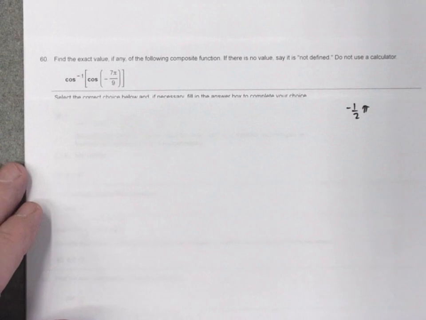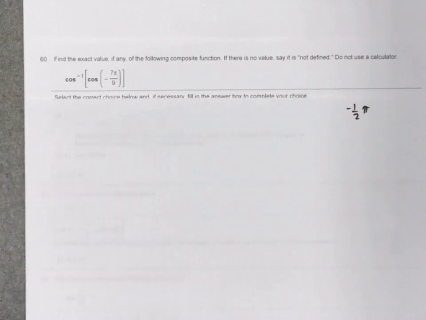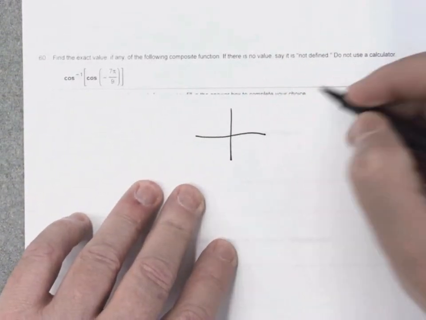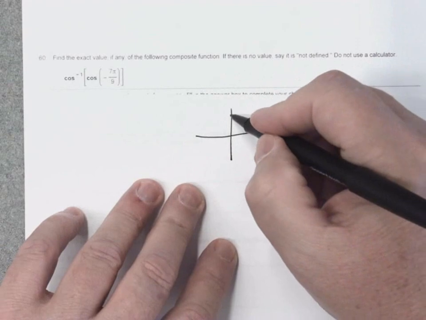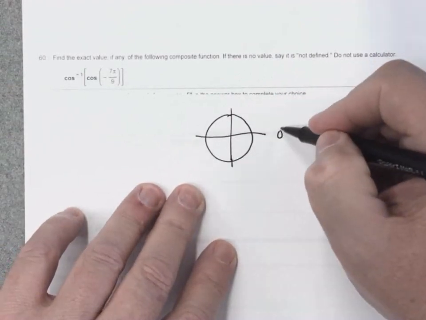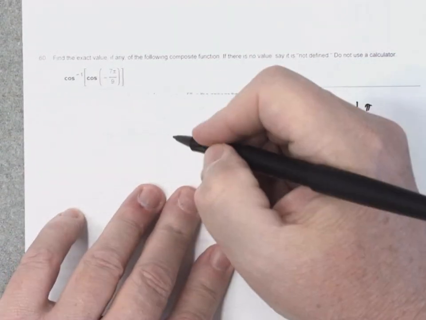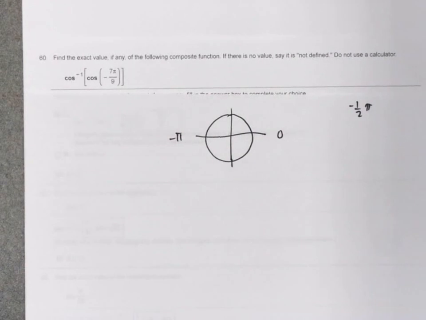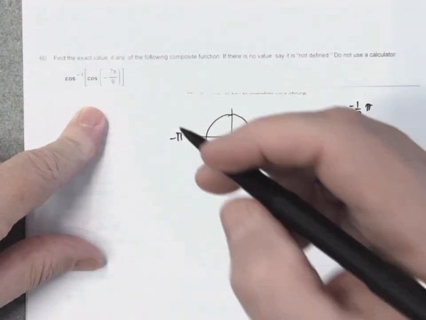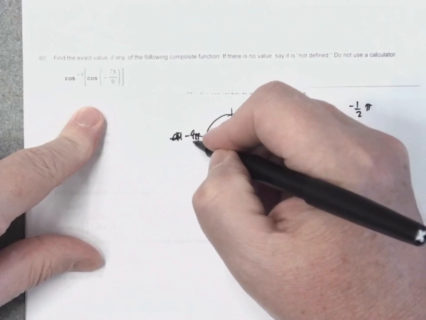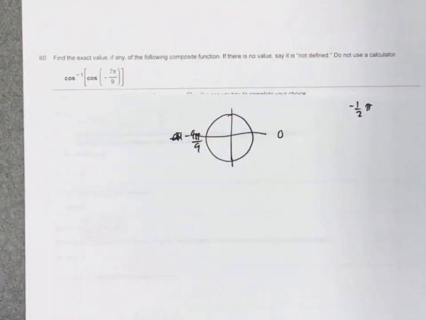Inverse cosine, the cosine of negative 7 pi over 9. Can I use a shortcut? Well, let's go figure out where's negative 7 pi over 9. Negative angle, so 0, negative pi. If I need a denominator of 9, let's make this negative 9 pi over 9.